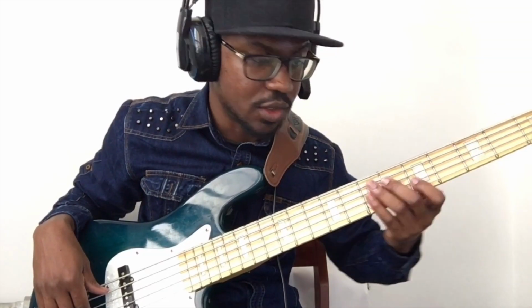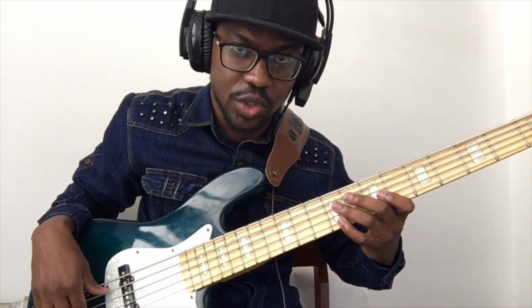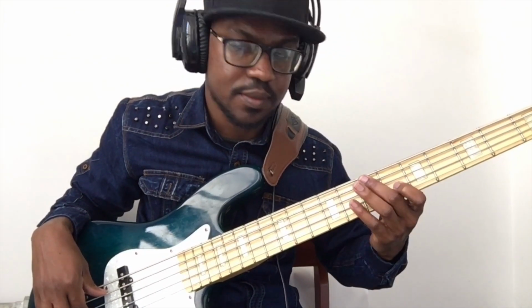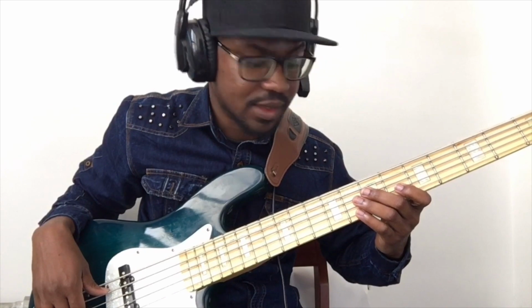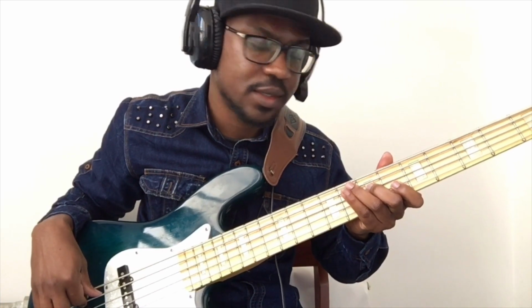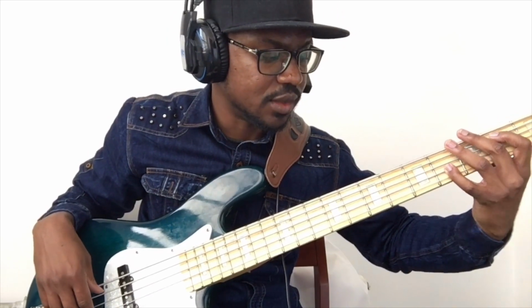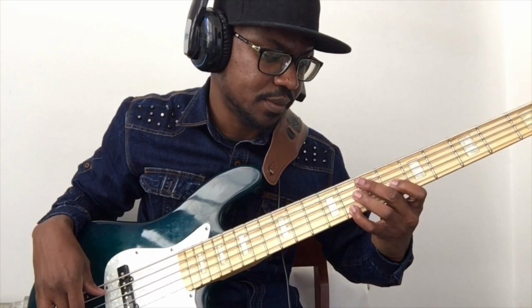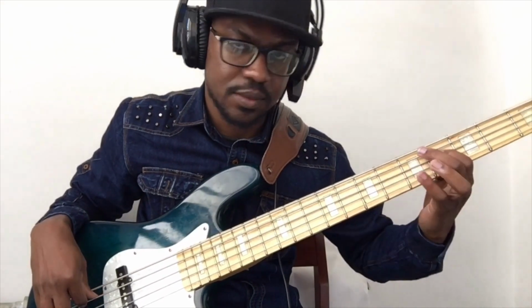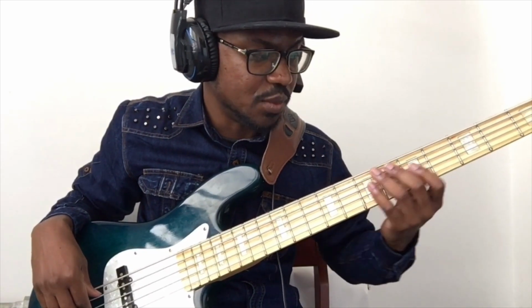So it starts off on the 3rd or the 10th, to the octave, back to the 3rd, then to the 7th, back to the 3rd, to the 1, 7, 6, then back to the 3rd. And then I went to a 2 here. So that lick is based on the Aeolian mode.